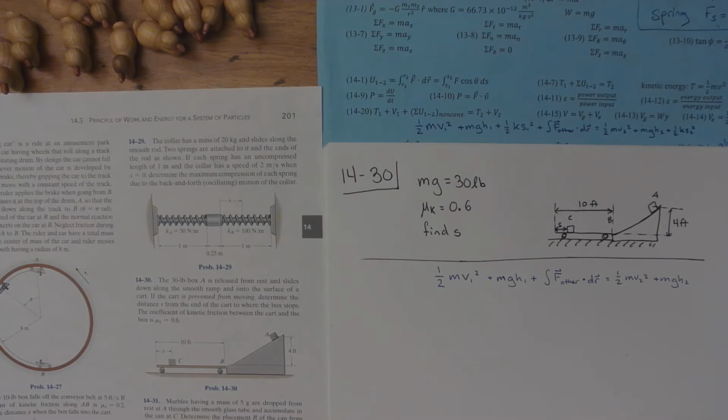This is problem 30 from chapter 14. The 30-pound box A is released from rest and slides down along the smooth ramp onto the surface of a cart. If the cart is prevented from moving, determine the distance S from the end of the cart to where the box stops. The coefficient of kinetic friction between the cart and the box is 0.6.